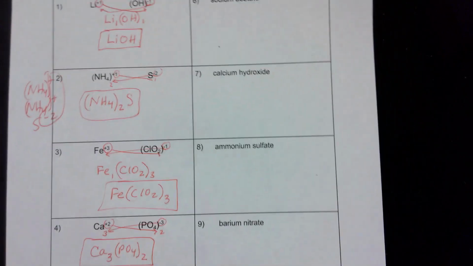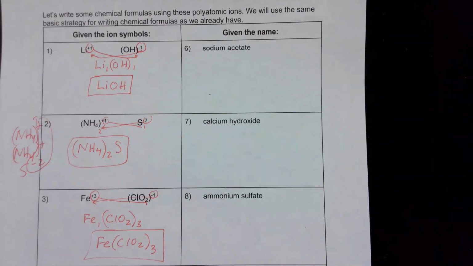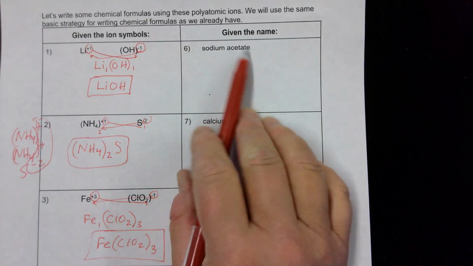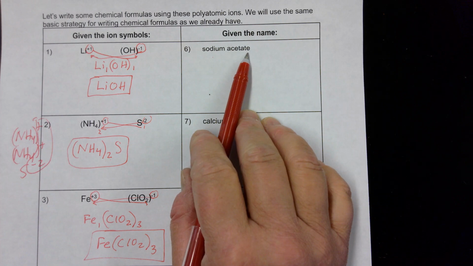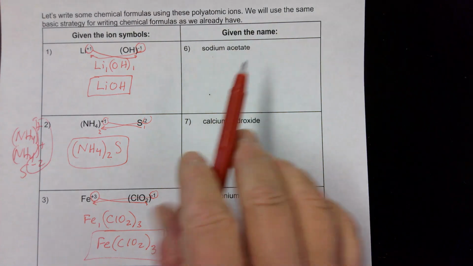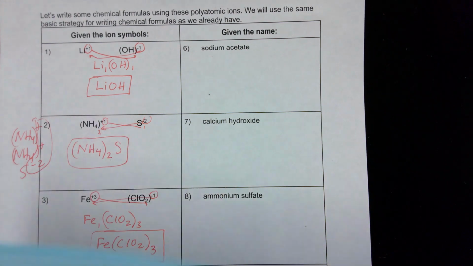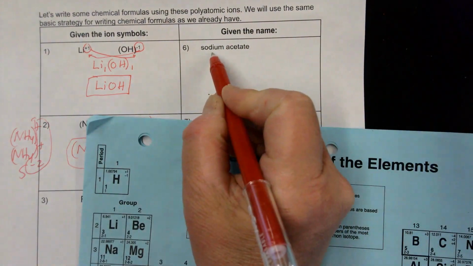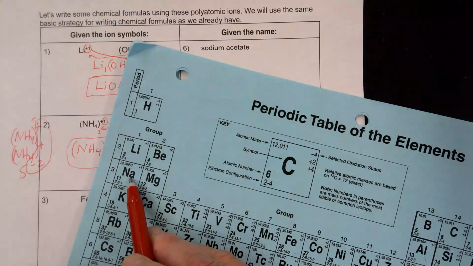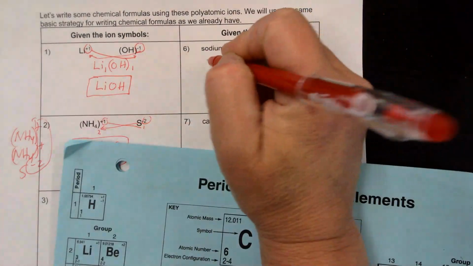All right, now what we have to do when we're given the name is we have to first figure out what the ion symbols are. And so this is a little bit of an extra step, but once we have those ions, we're just going to do the drop and swap like we did on the other side. Okay, so sodium is a metal. We know sodium is Na, and we know it has a charge of +1.